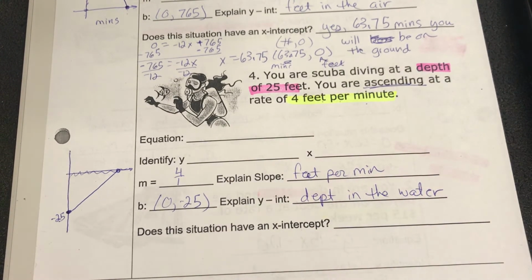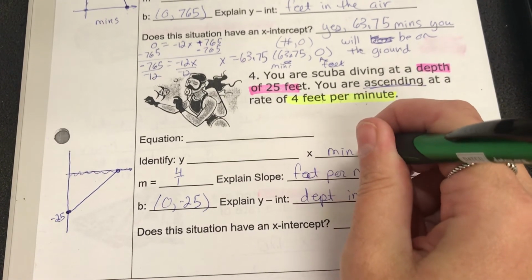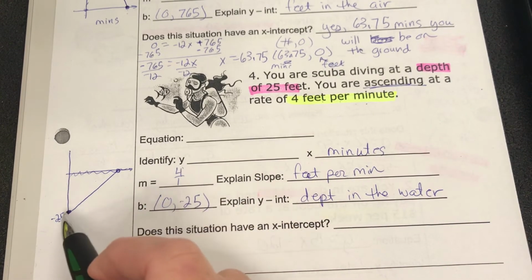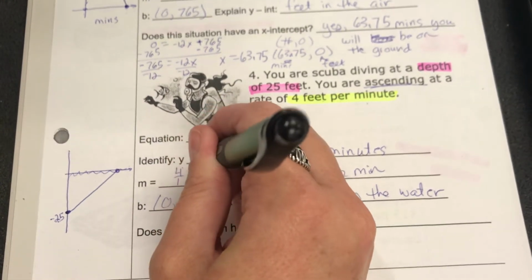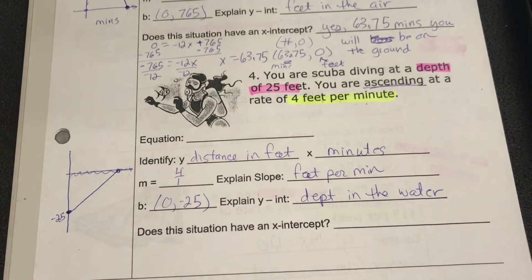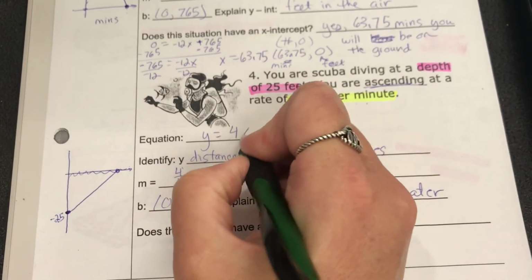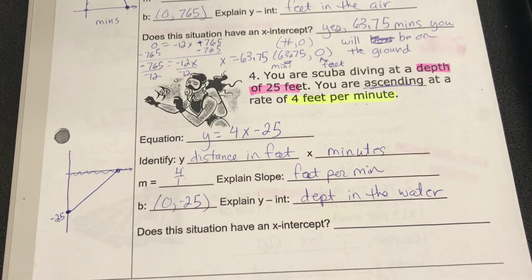All right. Now remember, x is always the word after per, so x is representing the minutes. Y, feet swam, distance in feet. I'm going to use distance in feet again. Amount traveled. Okay. Depth, that would work. Y equals, here's our slope, 4x minus 25. Because you're starting at negative 25 and you're going to increase or ascend 4 feet per minute.